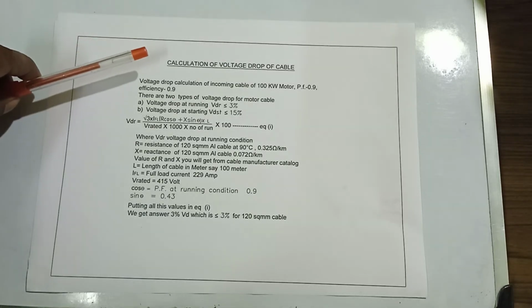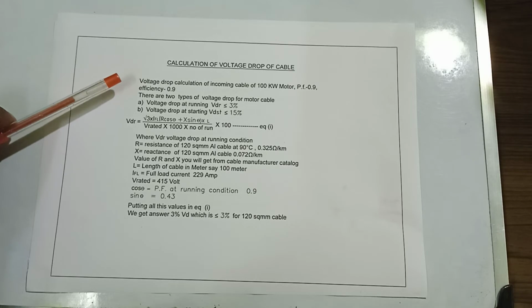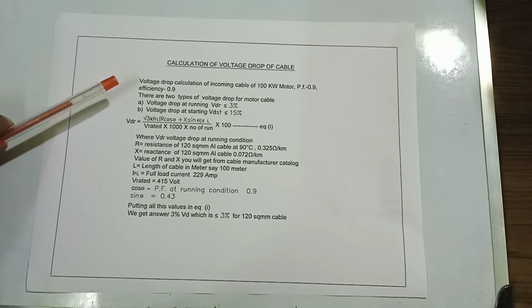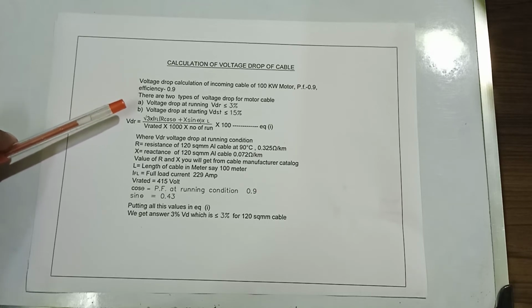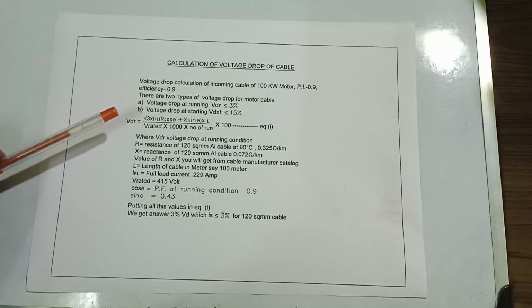Calculation of voltage drop of cable. Voltage drop calculation of incoming cable of 100 kilowatt motor at power factor 0.9 and efficiency 0.9. There are two types of voltage drop for motor cable. Voltage drop at running, VDR, which should be less than or equal to 3%. Voltage drop at starting, VDST, less than or equal to 15%.